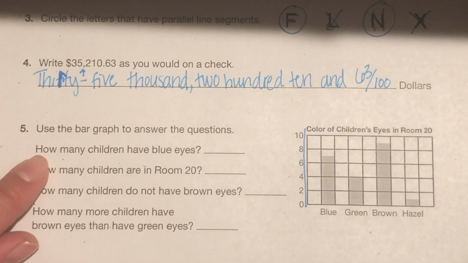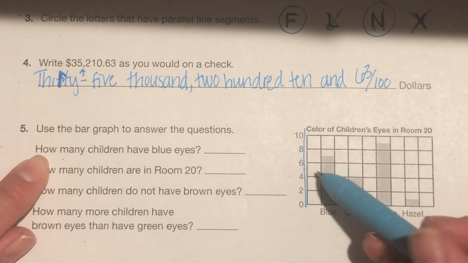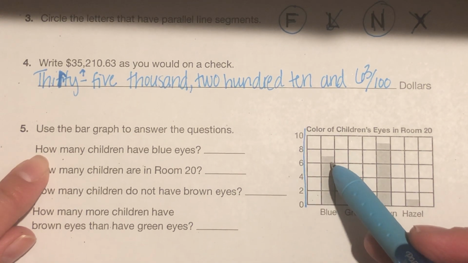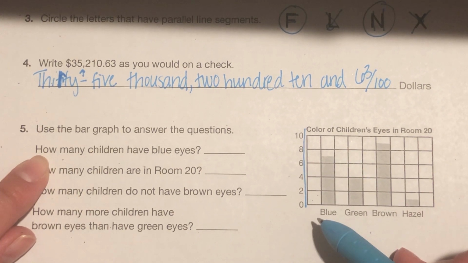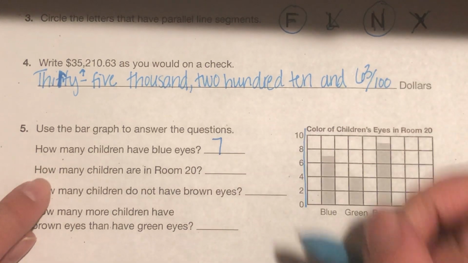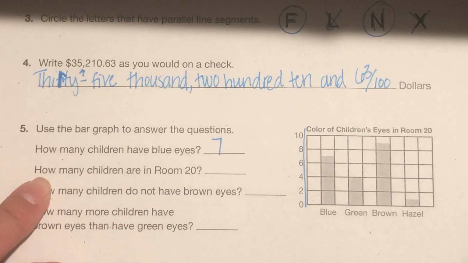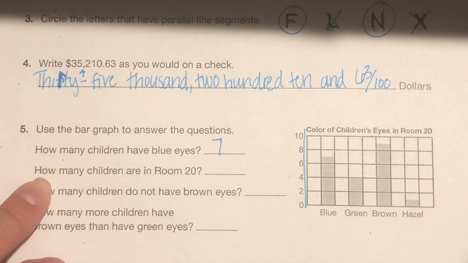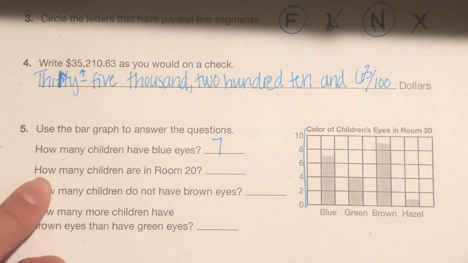So how many children have blue eyes? Let's see, I go up to the last line, I have 6. It is halfway between 6 and 8, which would be 7. Okay, how many children are there in room 20? How would I find that information out? I'm going to have to add all these numbers up, aren't I?